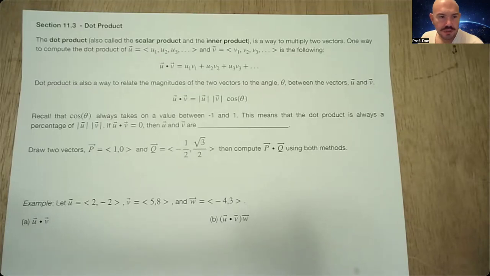Hey everyone, looking at 11.3 now, dot products. Here's where we kind of start to get interesting. So up until now, we've learned a couple of things. Reminded you of a lot of the things that you probably already knew about vectors. Two dimensions, introduced three dimensions. We talked about adding vectors to get the resultant. We talked about multiplying by a scalar to get parallel vectors.